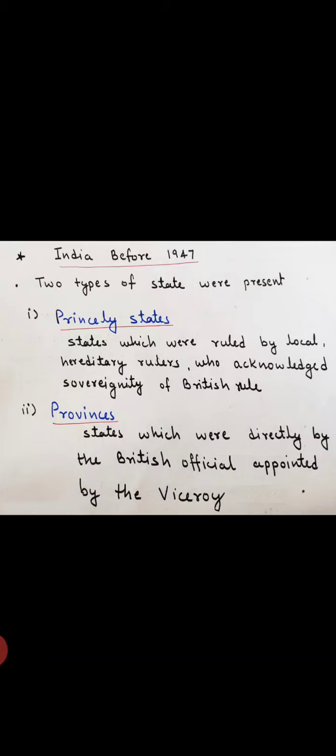The next type is provinces. Provinces were the states which were directly ruled by British officials appointed by the Viceroy.